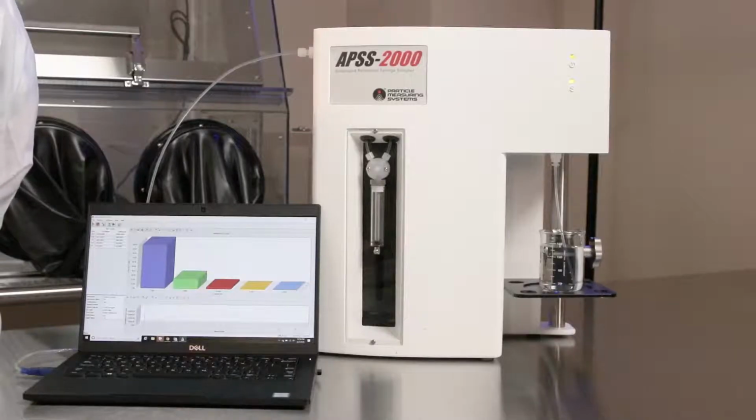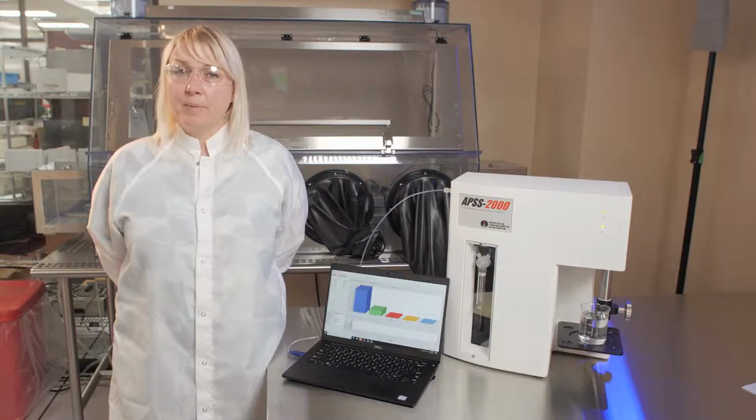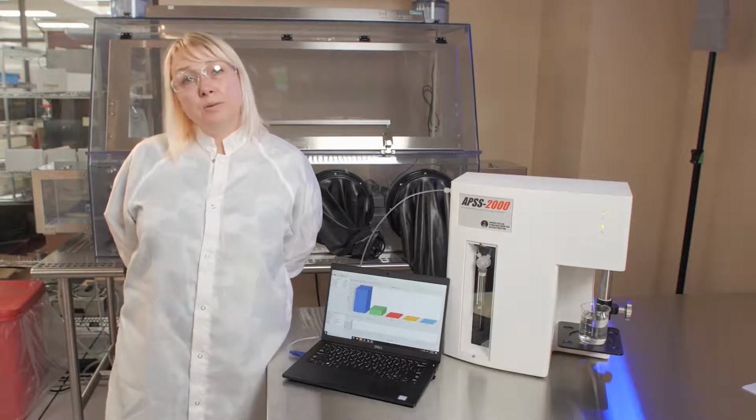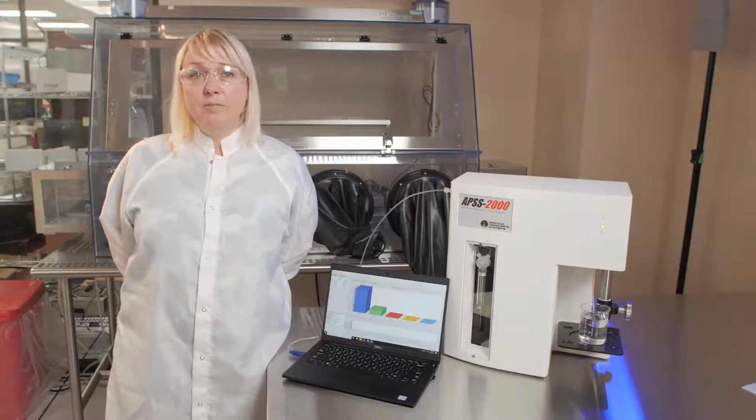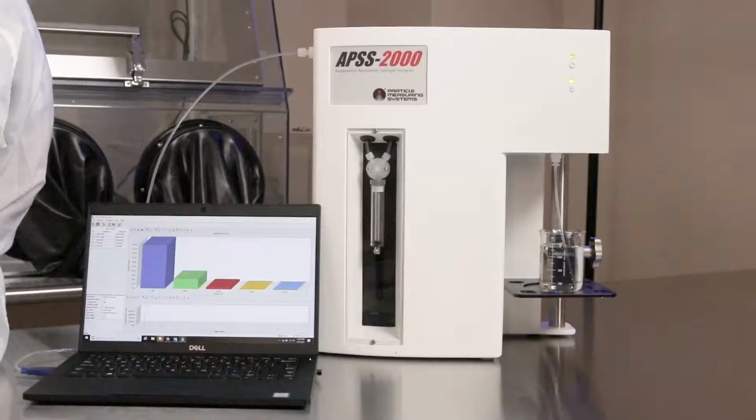USP 788 has two different methods for counting particles. There's the microscopic method. You're looking through a microscope, a technician is counting them physically, and usually this is only used when there's reduced clarity or increased viscosity in a sample.